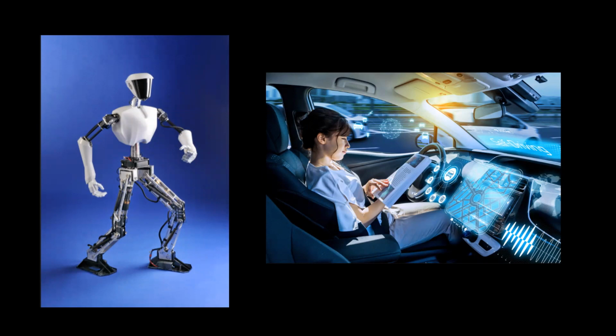We are seeing self-driving cars in action on our roads. These cars also use AI to sense their environment and make safe driving decisions. So they can navigate complex traffic, and also if there are any obstacles, they can identify them. And the most beautiful part is it can also park the vehicle on its own.